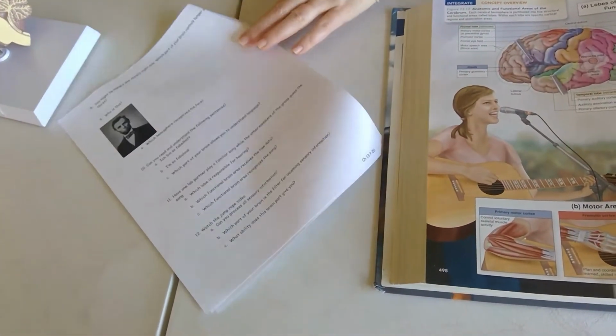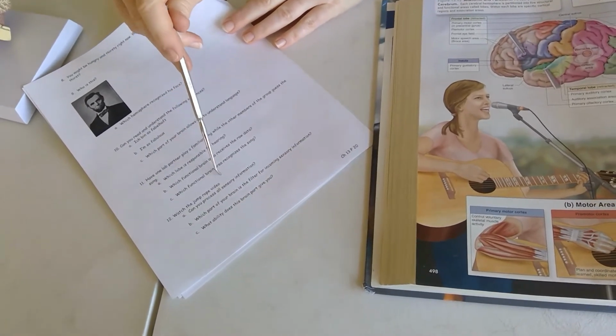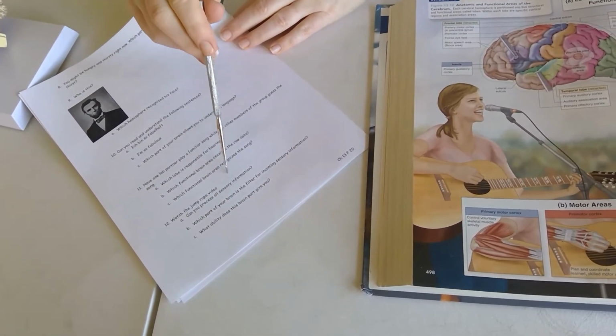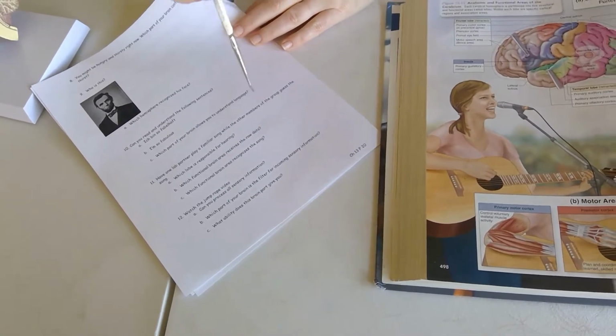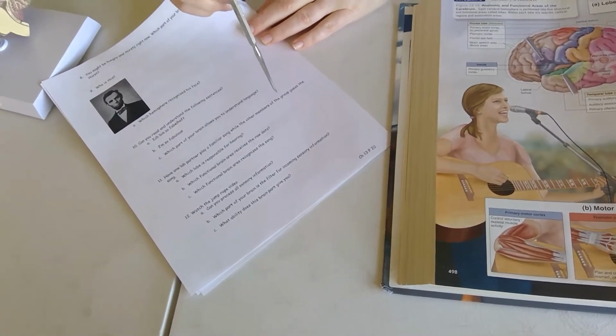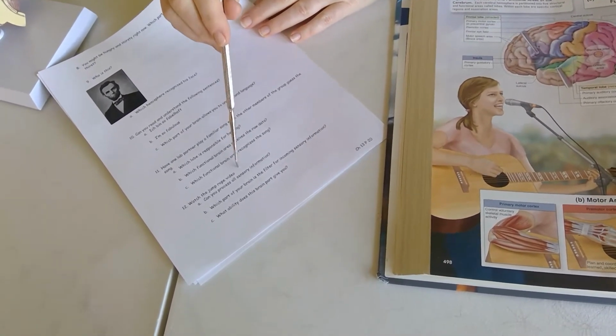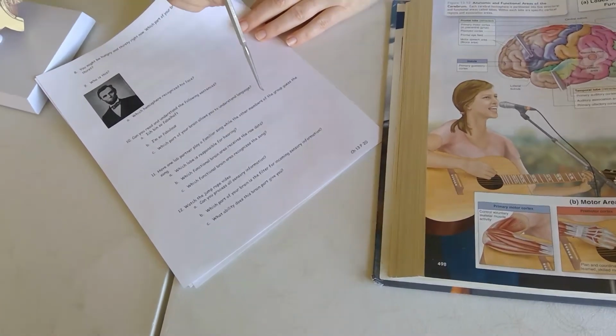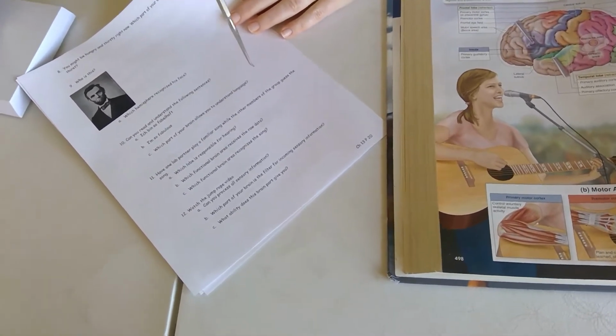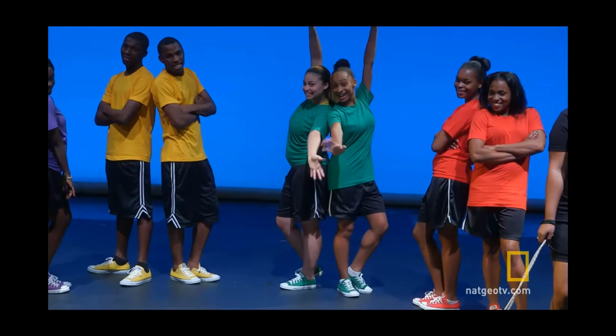Number 12, the jump rope video, we'll watch that video now. It's a video of some people doing a jump rope routine, and they have different color shirts, and your job is to count how many times the 2 women wearing green shirts jump. So here's the video. All you have to do is keep track of the number of times that either of the girls in green jumps.